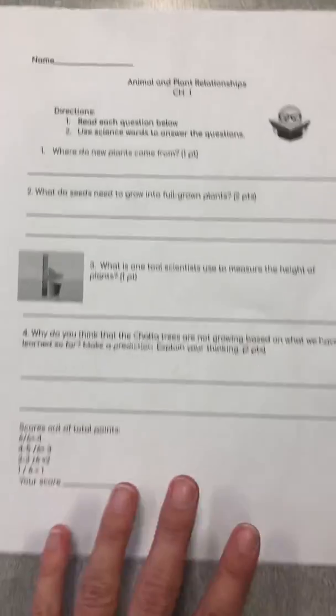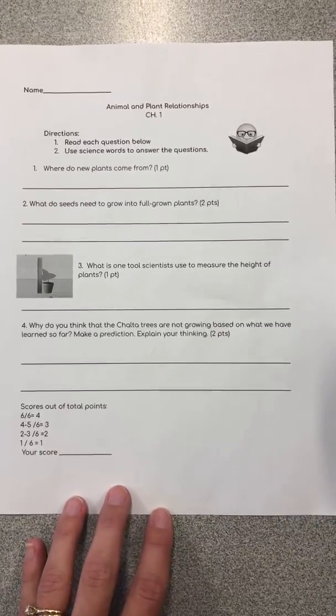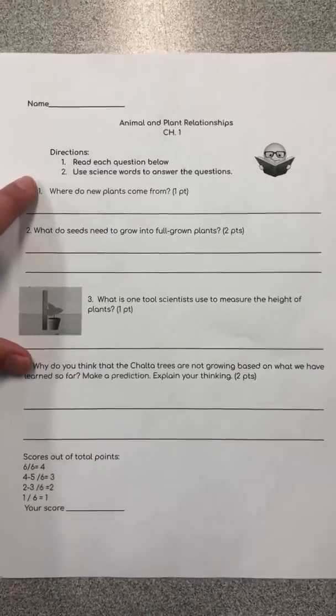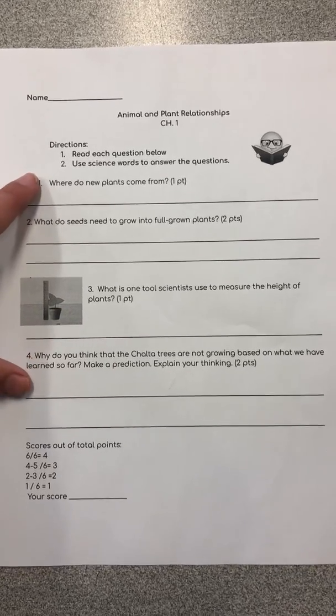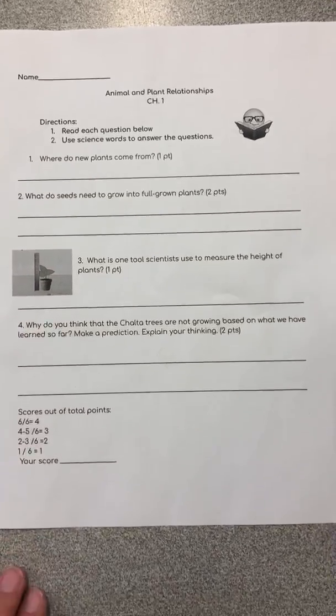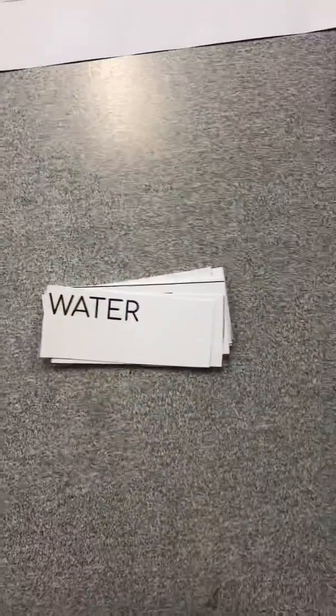Now, today you are going to take an assessment of what we have learned so far. The assessment looks like this. Directions. Read each question below. Use science words to answer the questions. So I have provided you with some of the vocabulary words that we've been learning about.